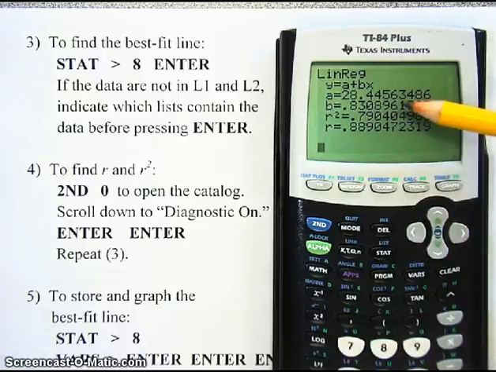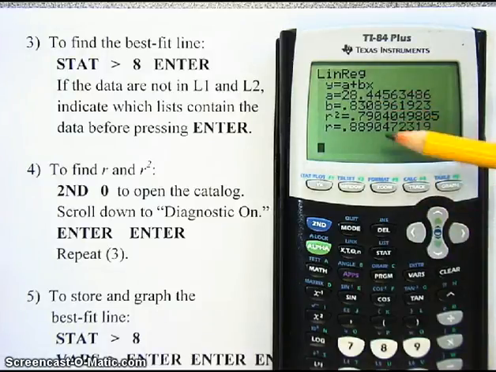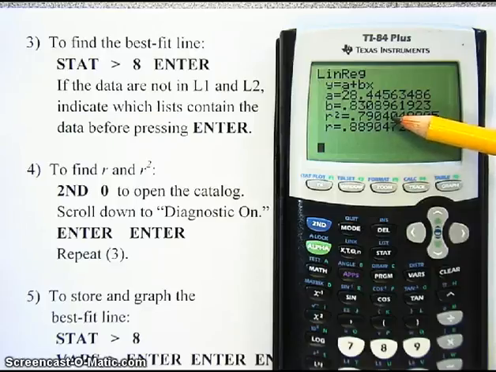So you have the regression line plus the r squared and the r. And you see this r is pretty close to 0.9. This indicates a strong positive linear association between height and arm span. And this r squared basically says that 79.04% of the observed variation in arm span is explained by the least squares regression of arm span on height.